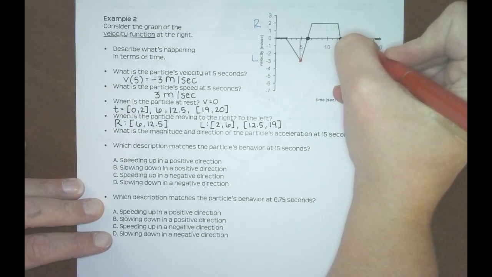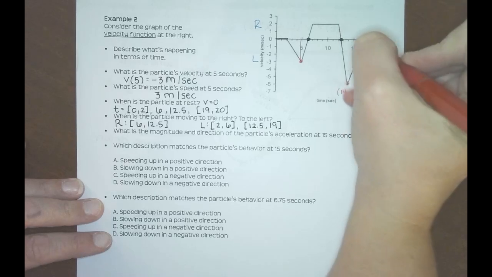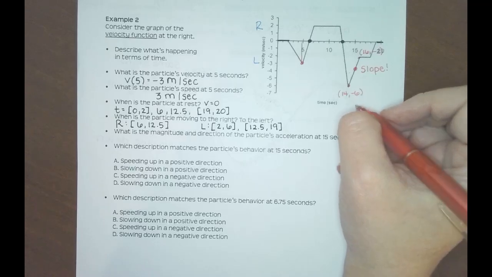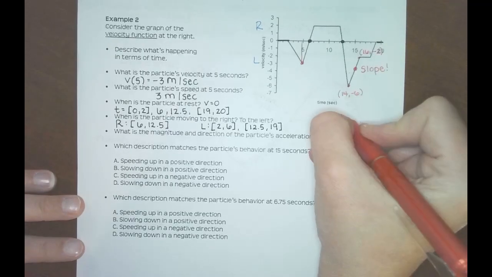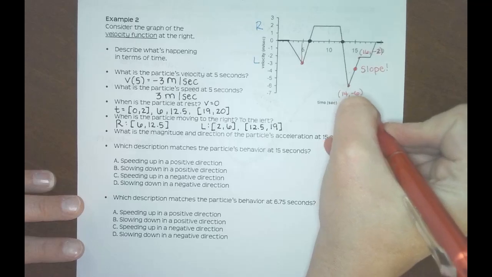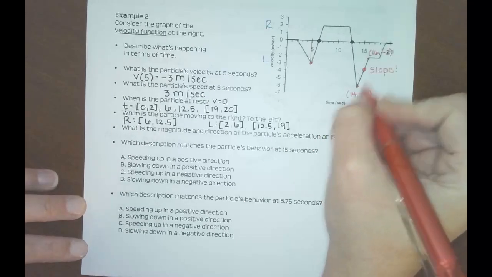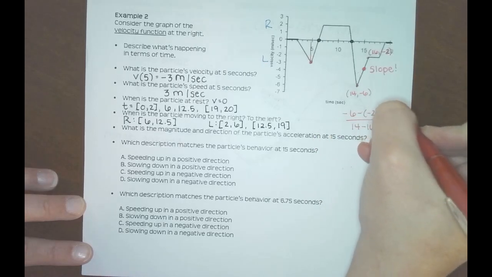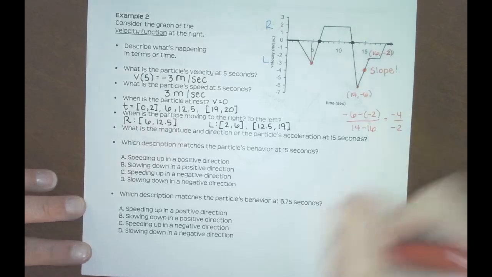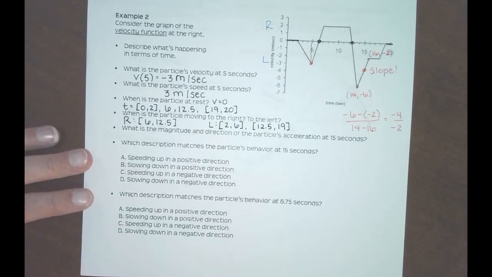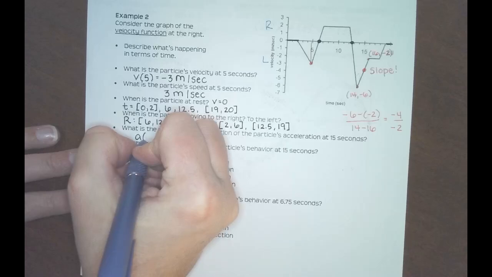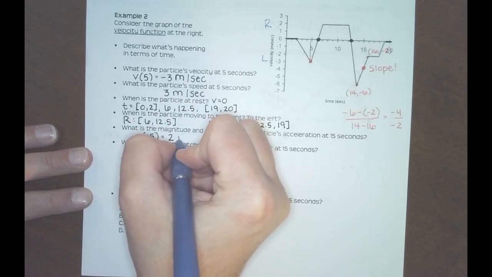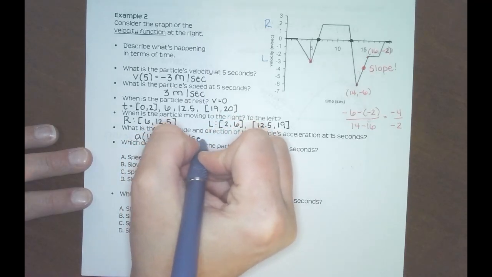And this point up here is at 16, -2. So my slope would be, I guess I'll have to do this down here, y2 minus y1. So -6 minus -2 over x2 minus x1. So 14 minus 16. That's going to be a -4 over a -2. So that's a +2 for my acceleration. So I would say A of 15 is +2, and this would be meters per second squared.